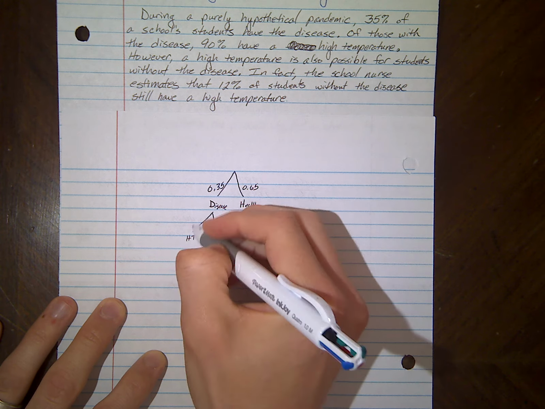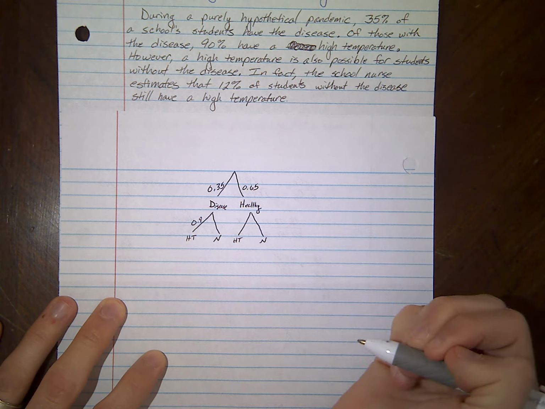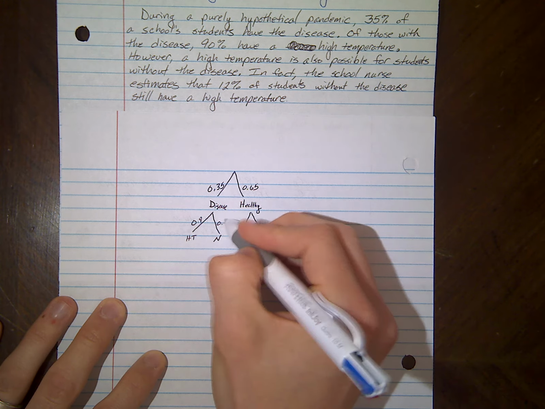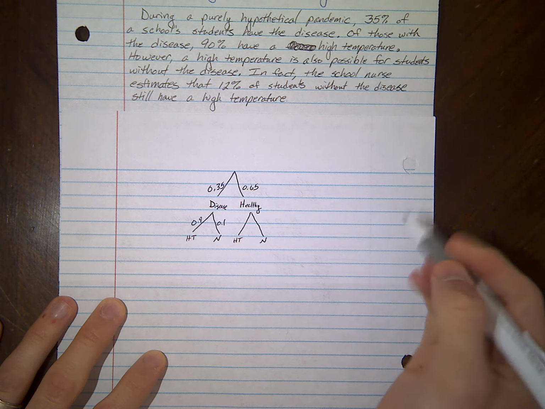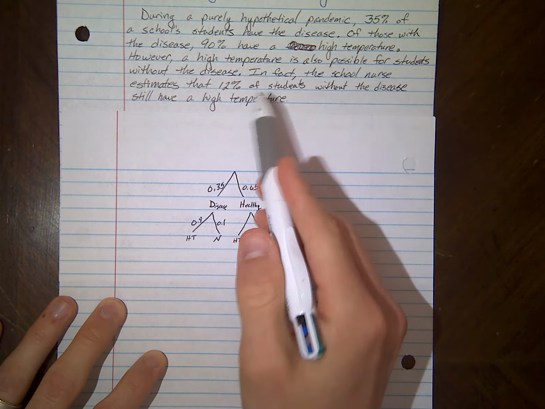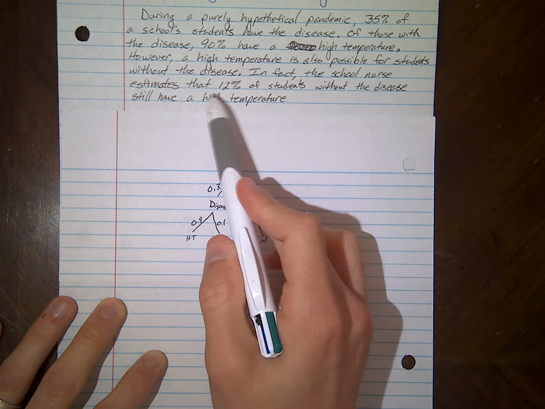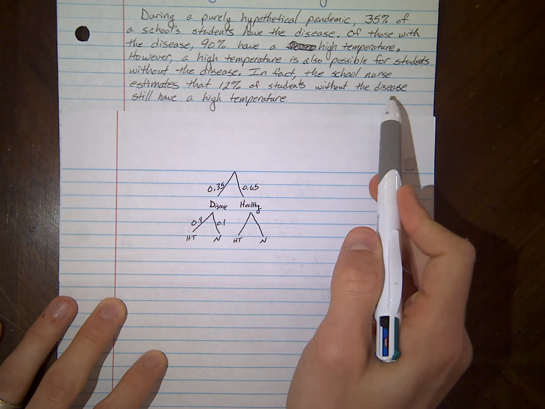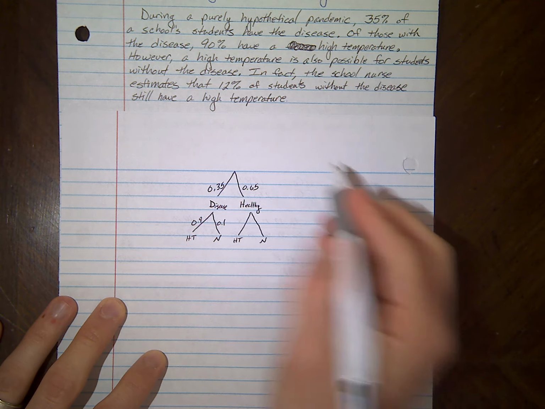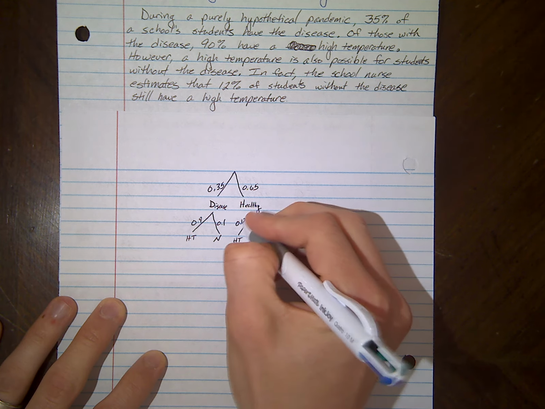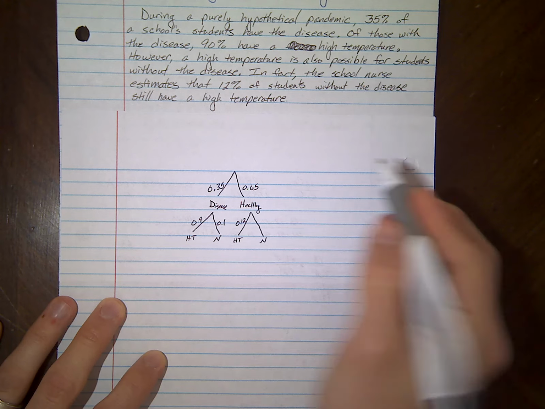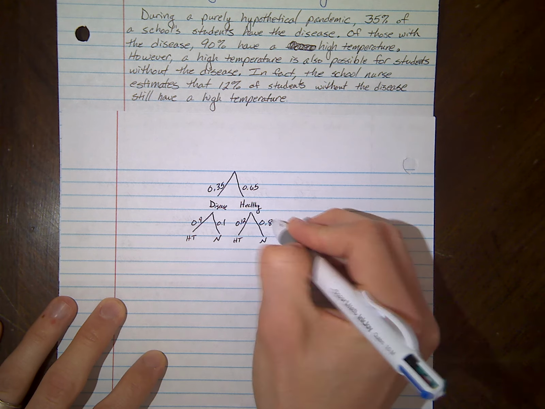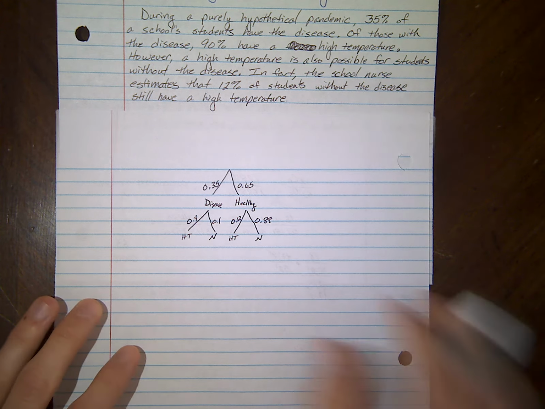So along the disease branch, 90% have a high temp, only 10% have a normal temp. But the healthy kids, 12% of students without the disease still have a high temp. So 12% of the healthy kids still have a high temp, meaning 88% of the healthy kids have a normal temp.